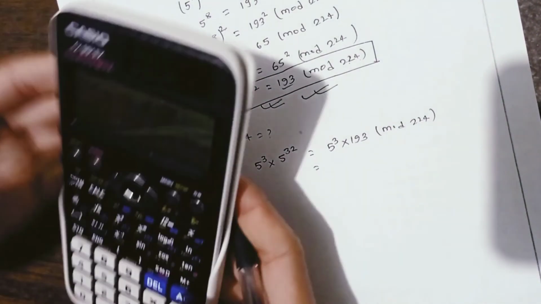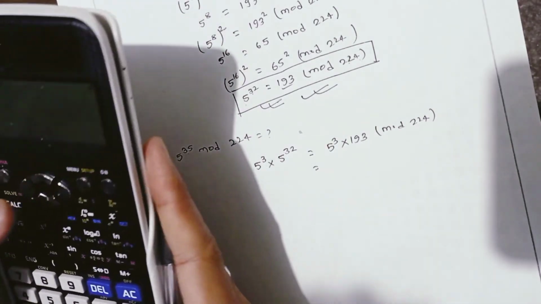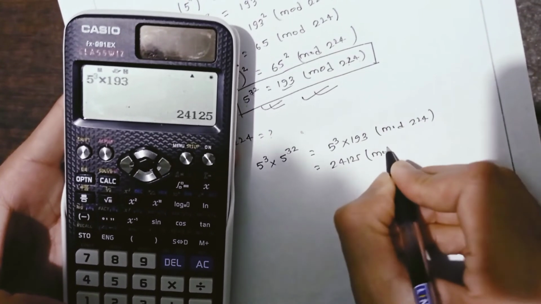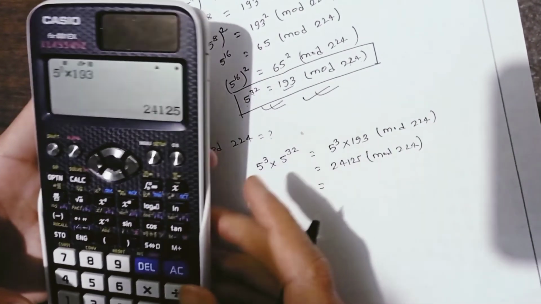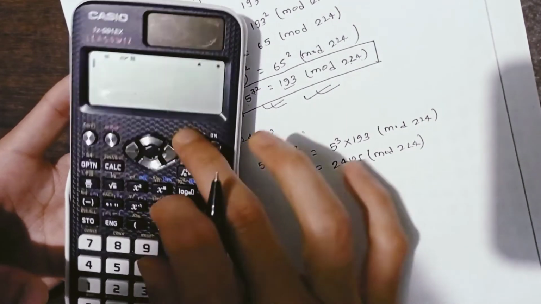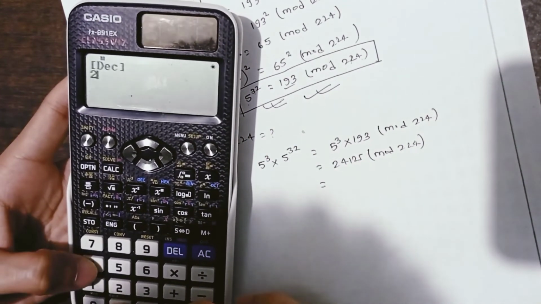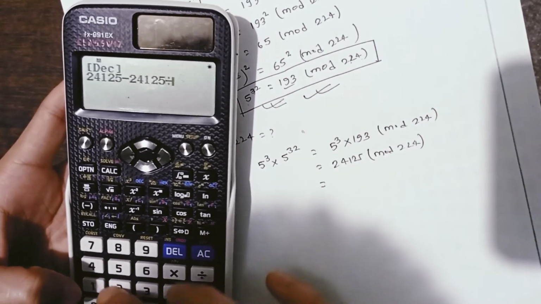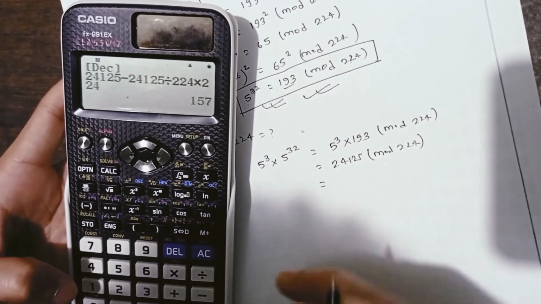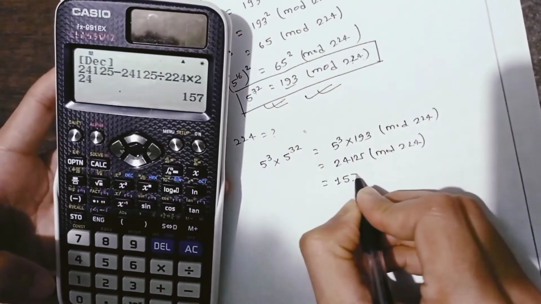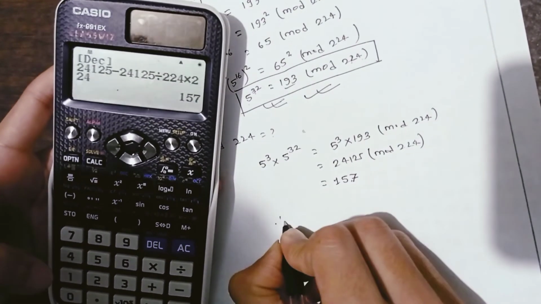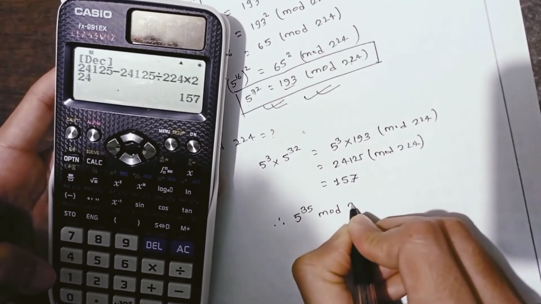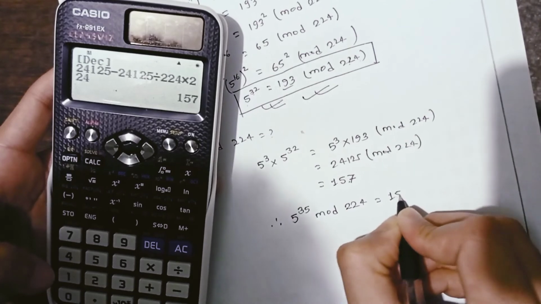I will calculate this. 125 into 193 is 24125 mod 224, and this will be 24125 minus 24125 divided by 224 into 224, which is 157. Therefore 5 power 35 mod 224 equals 157.